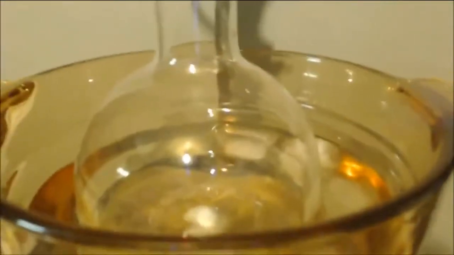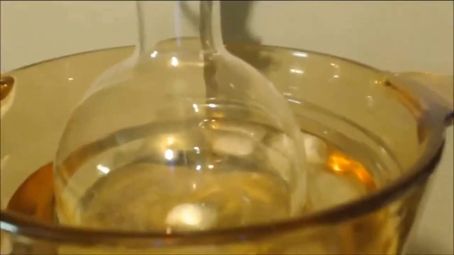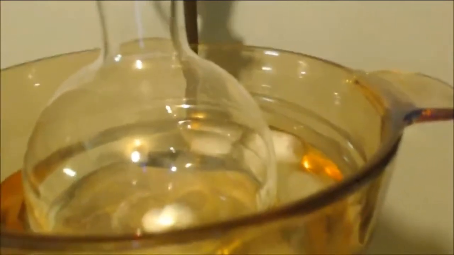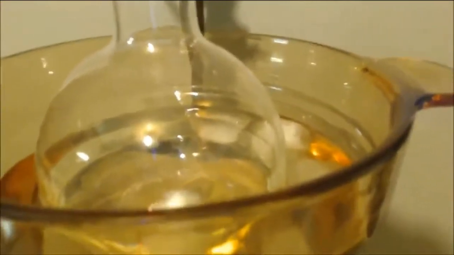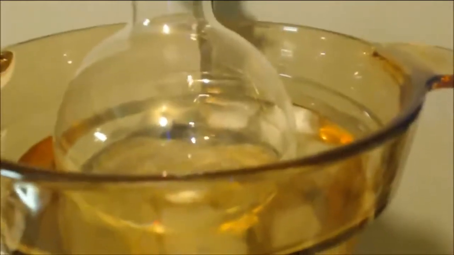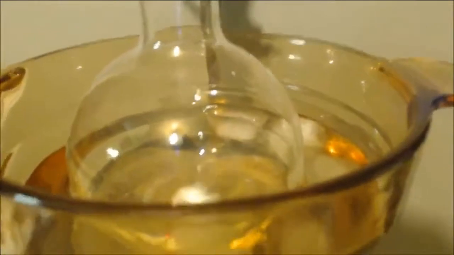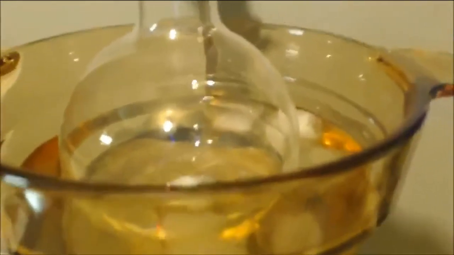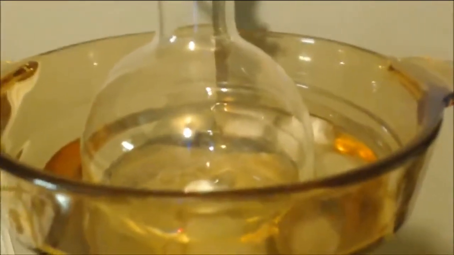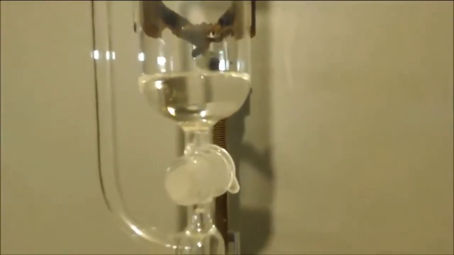I've got to stir the water. I'm going to set that up. Make sure it stays cold. You notice every time I put sulfuric acid into an alcohol, I always do this setup, whether I'm making an alkyl halide or an ether. I'm just going to drip that in, and when it's all dripped in and warmed up to room temperature, we'll distill that out.